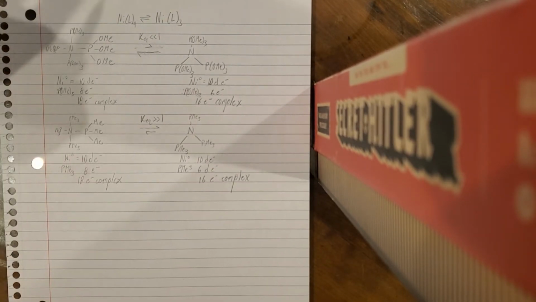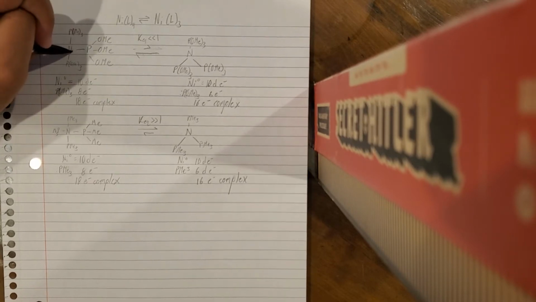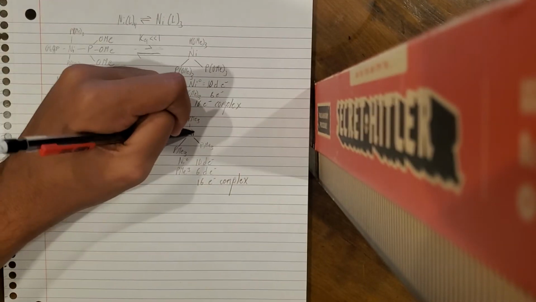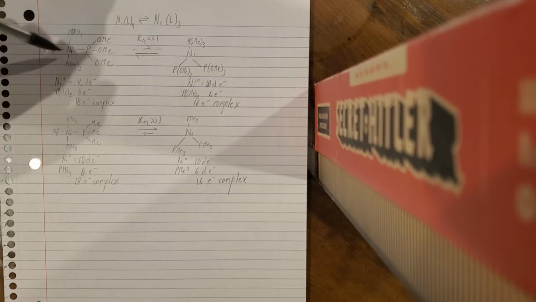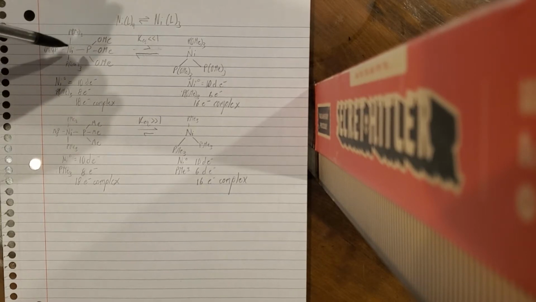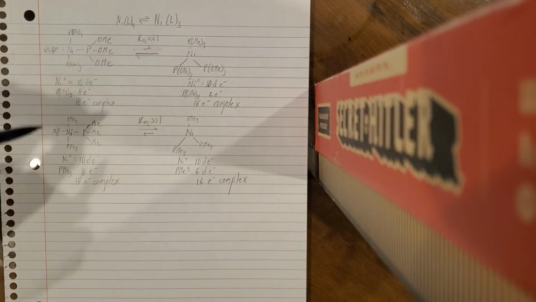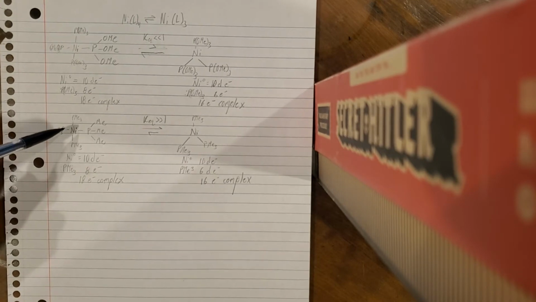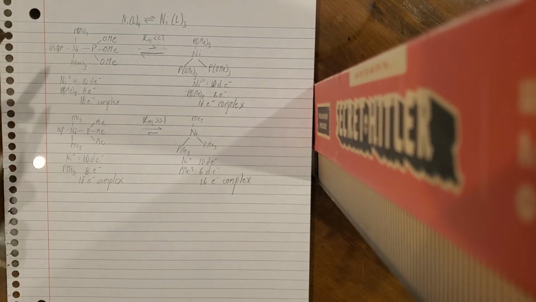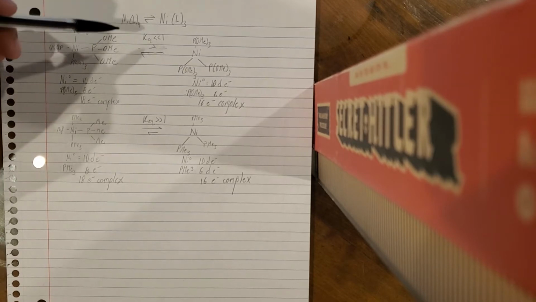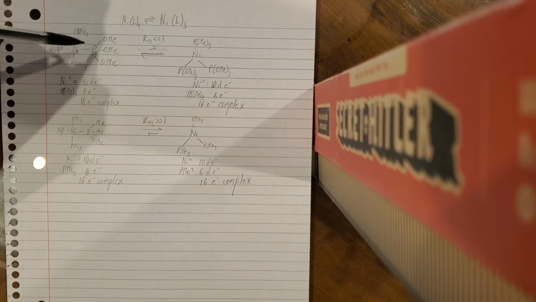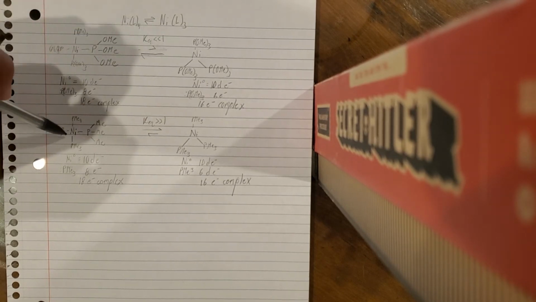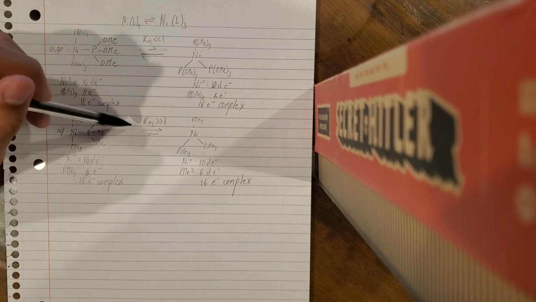So looking at problem one, we have two nickel complexes, and the difference between them is that one nickel complex has four trimethyl phosphite ligands, and the other nickel complex has four trimethyl phosphine ligands. What's observed is that the equilibrium constant for the dissociation of this top complex is significantly less than one, whereas the dissociation of this bottom complex is greater than one.